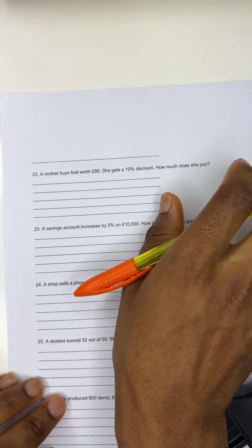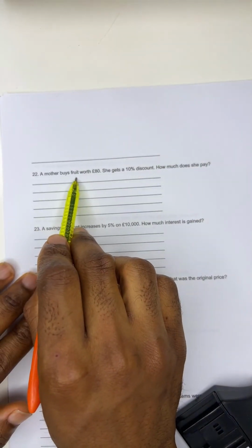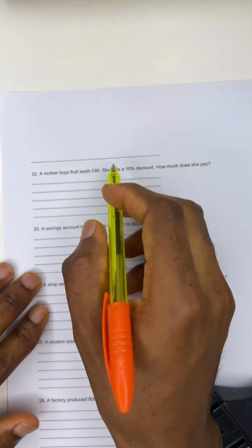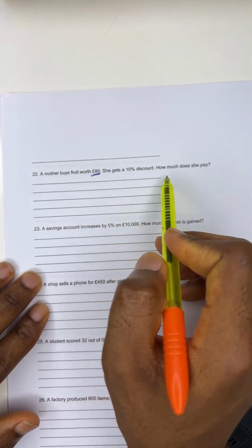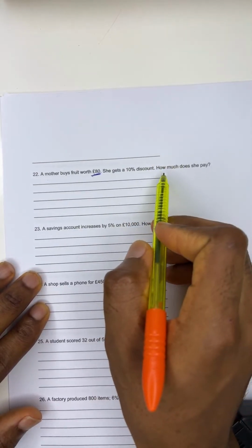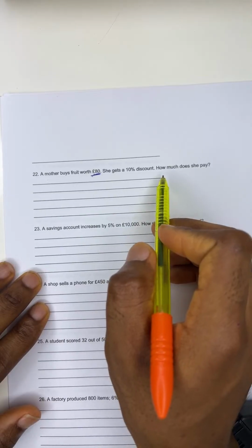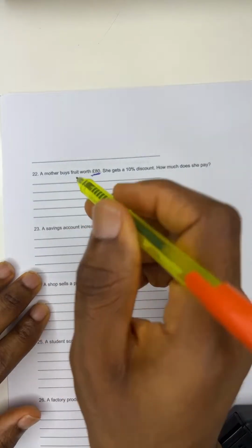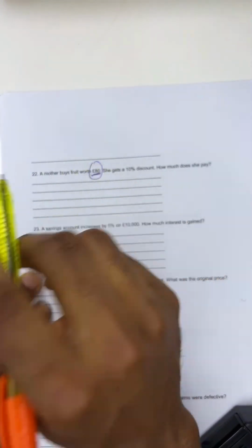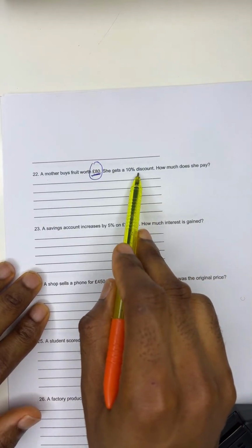So if you look at this now, we are told that a mother buys fruit worth 80 pounds, and she was sold it at a discount of 10%. We are asked how much does she pay? So the price is 80 pounds and they got a discount of 10%.